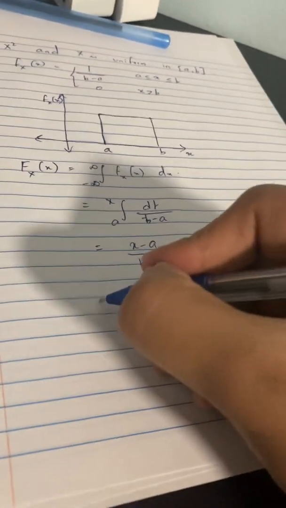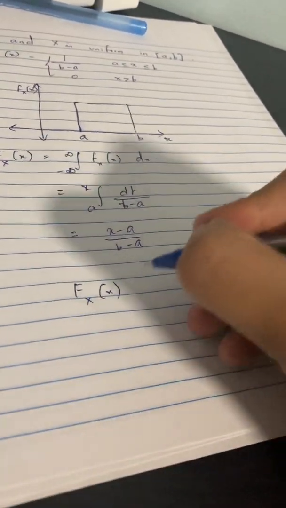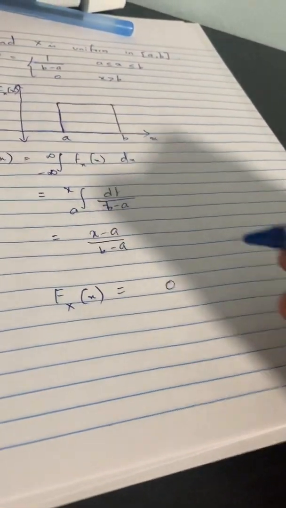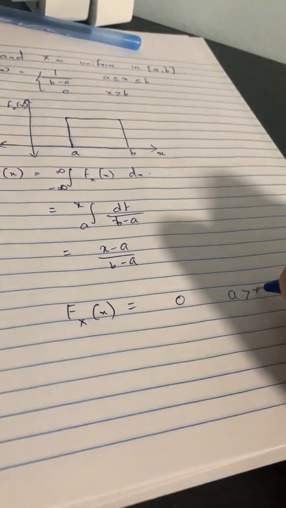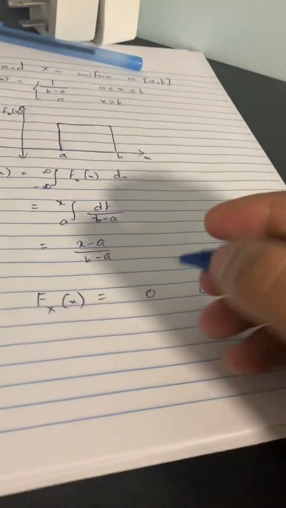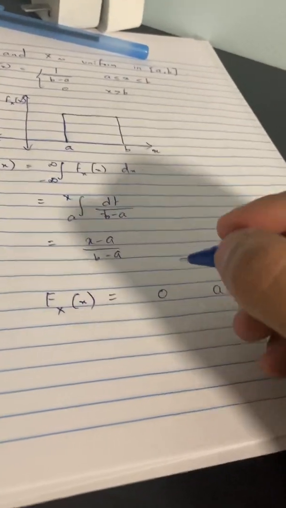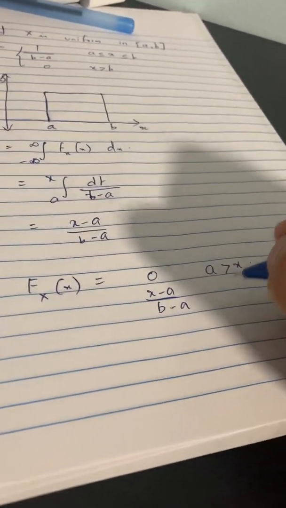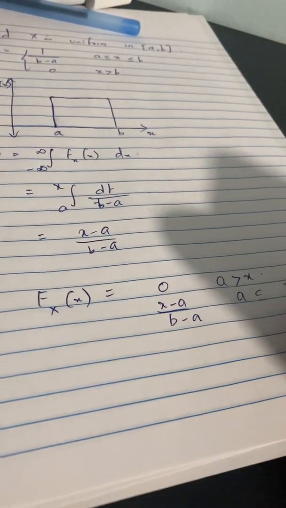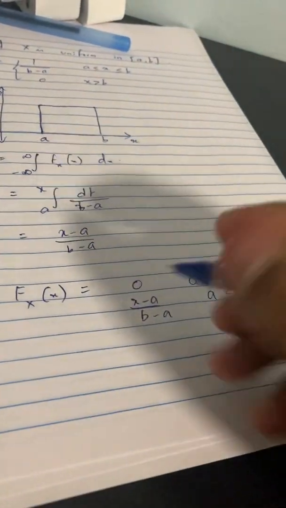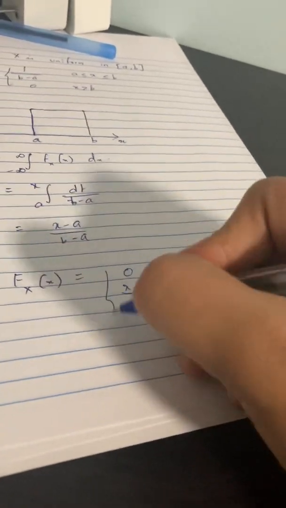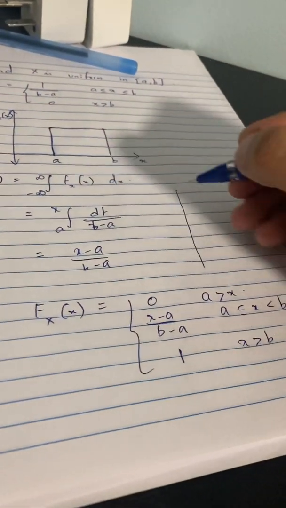So we can see that the distribution function of x is 0 when a is greater than x. Okay, in this case it is 0. Between a and b, it is x minus a by b minus a, the thing that we have just calculated. So it's a less than or equal to x less than b, and for x greater than b, it is 1. So let us draw the graph here itself for this.